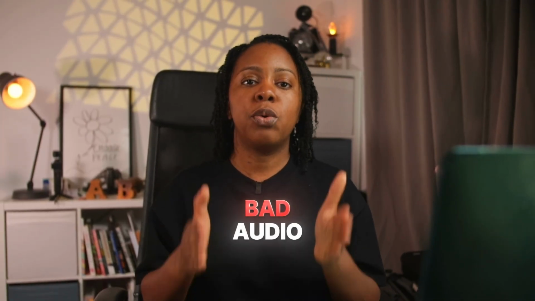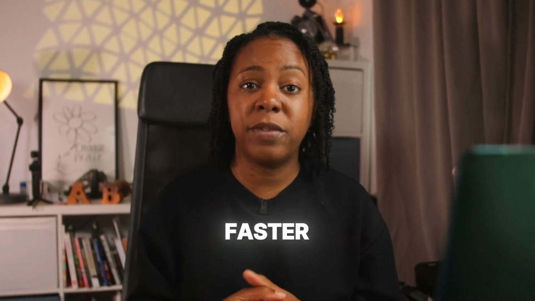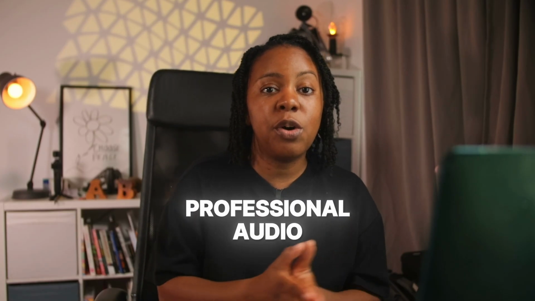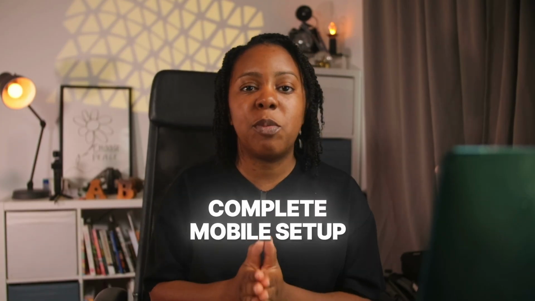A lot of apps that try to do something creative with their camera are cutting corners somewhere, and it's usually the audio. And if you've been creating content for any amount of time, you already know bad audio will lose your audience faster than a bad video every single time. The fact that this app supports external mics means you're not sacrificing your sound quality for the convenience of dual format recording. You get both professional audio and dual orientation footage, all from your phone, and that's a complete mobile content setup. And the app isn't standing still either.